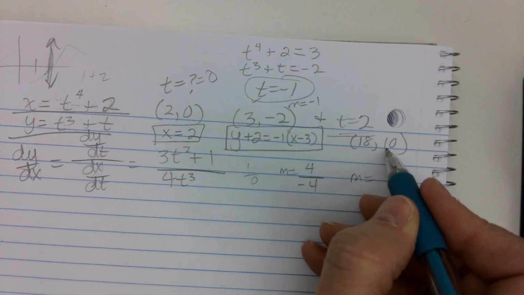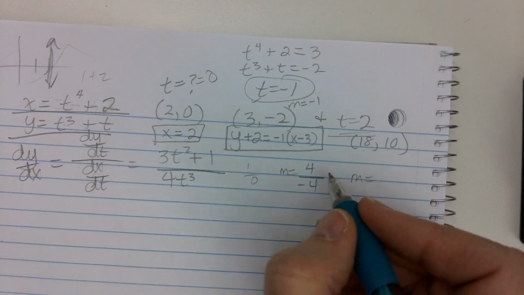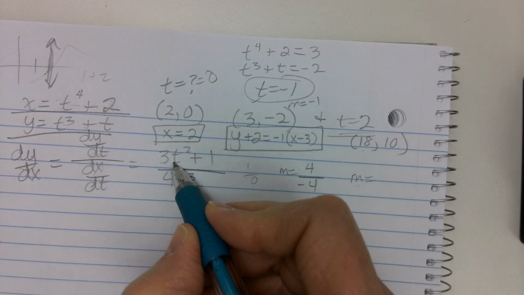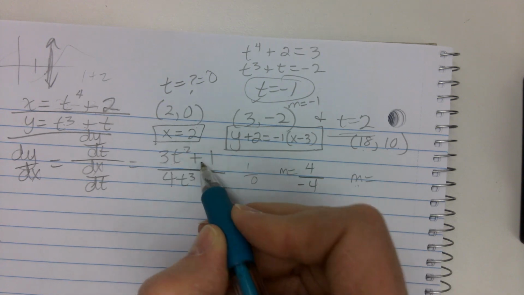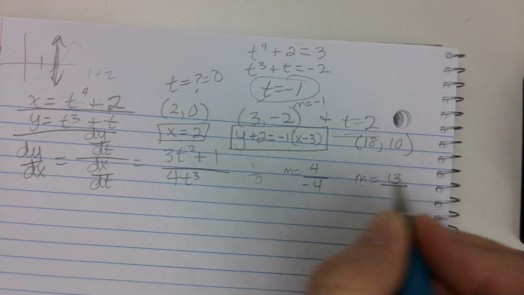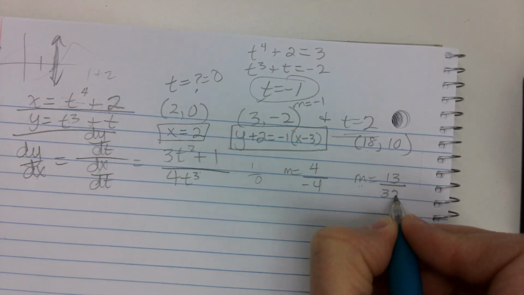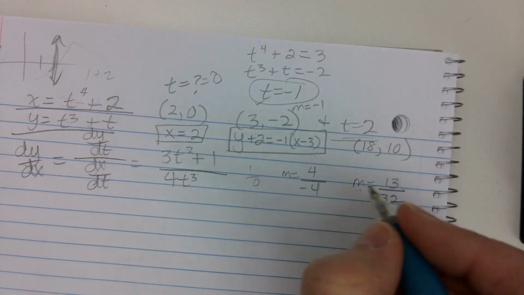This is just the point, x comma y, right? How about the slope? 13 over 8 times 4. 2 squared is 4 times 3 is 12 plus 1, 13 over 32. 8 times 4. Everybody agree with that for our slope? Give me the equation.